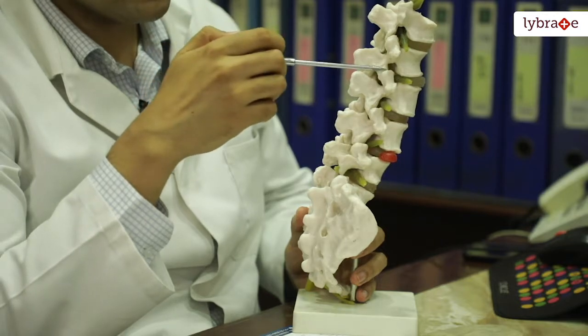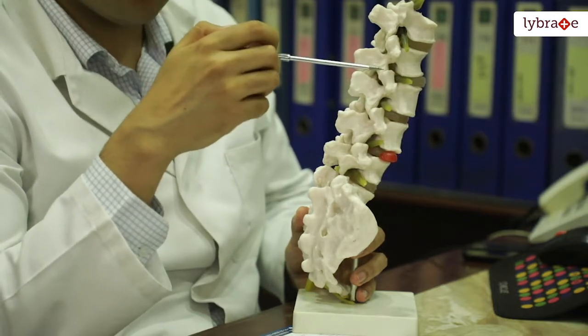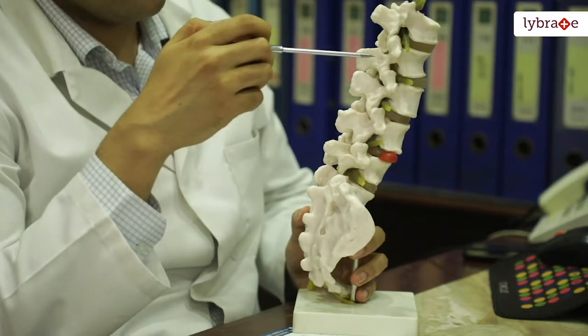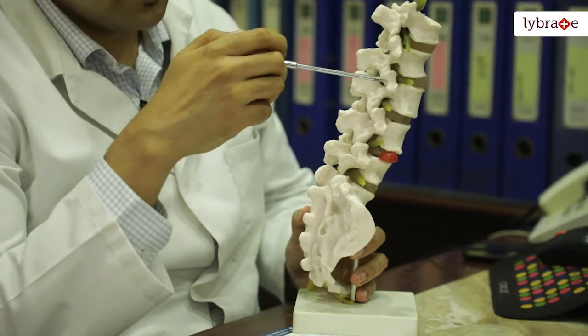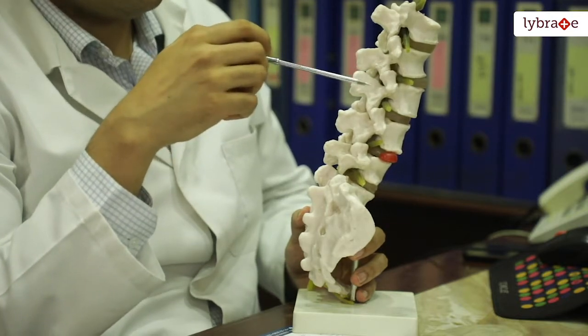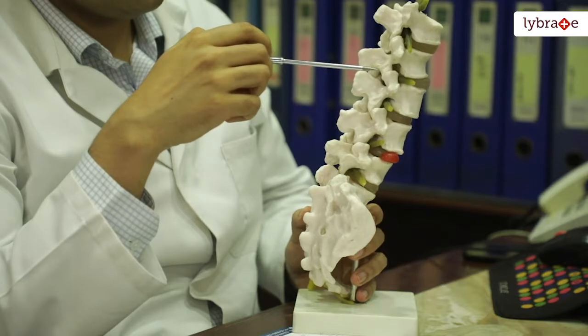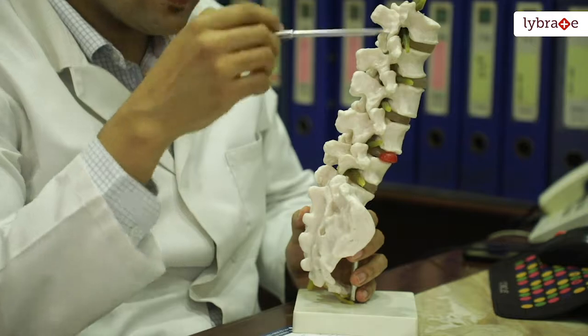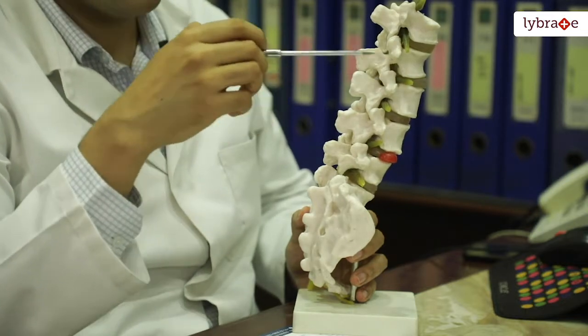So by knowing this and that they can cause pain, your pain physician can actually treat you, and what they will do is they will numb the nerve which supplies this joint and then you will not have pain. Now there are other structures also which can be resulting in the pain, and these structures are not seen in this model, but I will show you how they are attached.